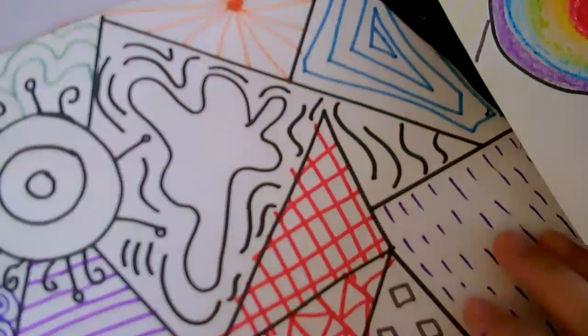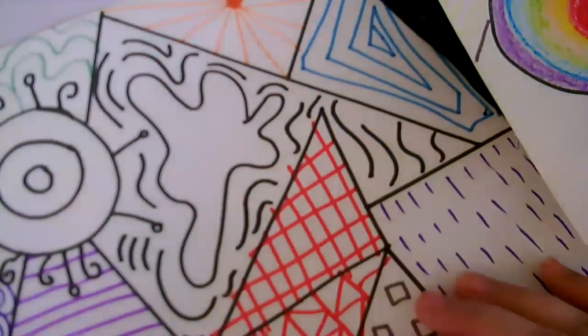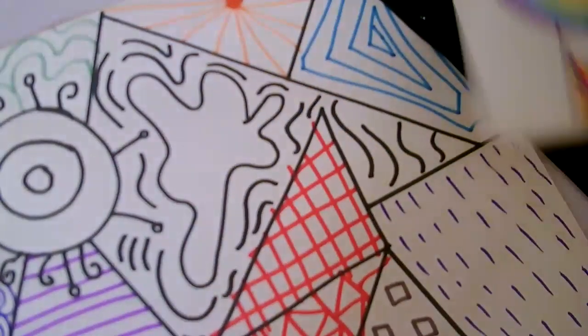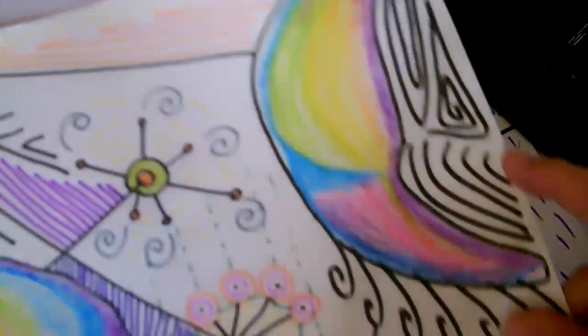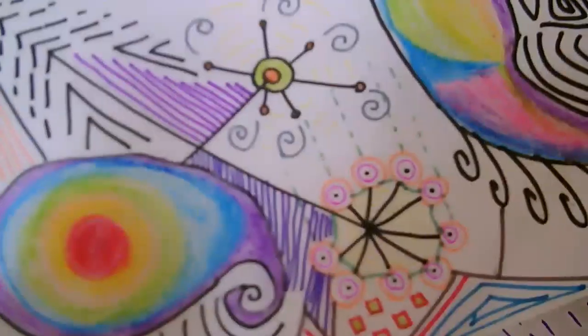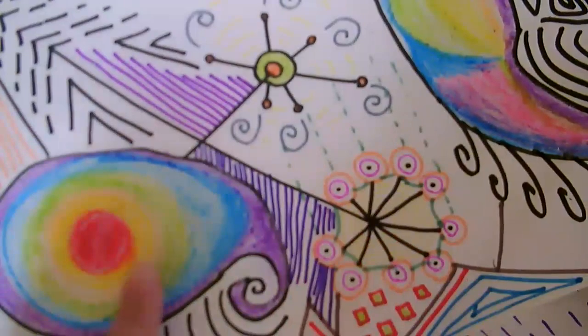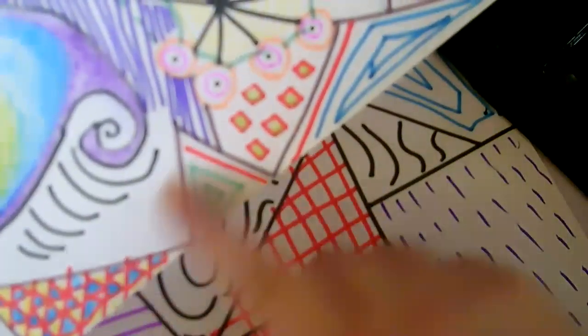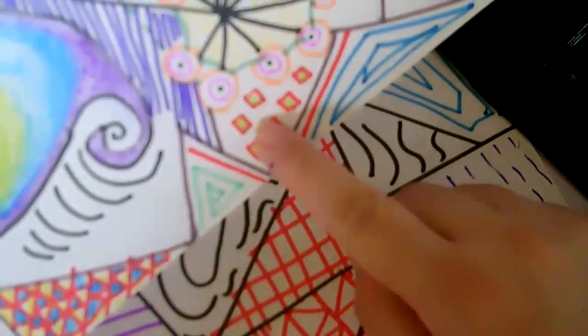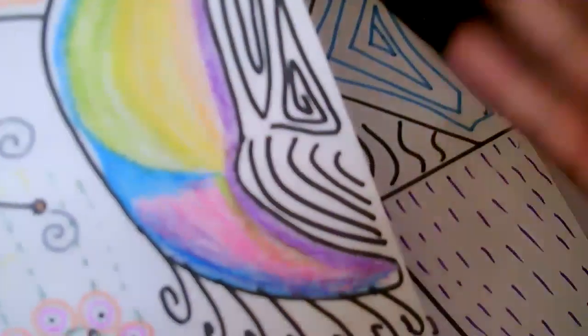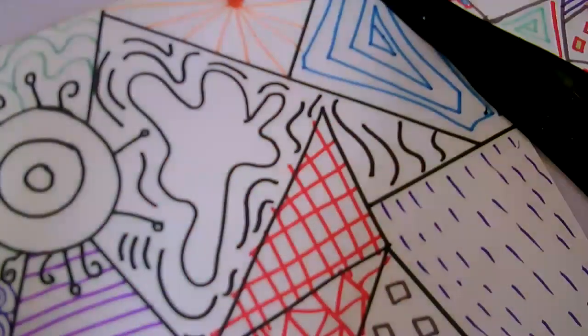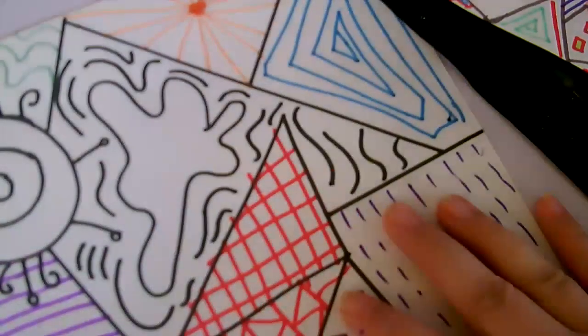My last step, I'm going to use my crayons or oil pastels, and I'm just going to color some sections. I don't have to color everything. As you can see here, in my example, the only thing is I colored this one. I colored in a little bit here, and this one. It's just a made up color. It's just whatever you want to do. So I didn't color everything. You can color everything, sure.